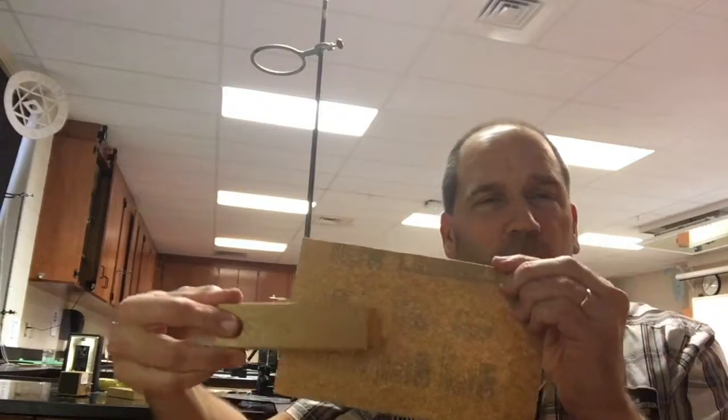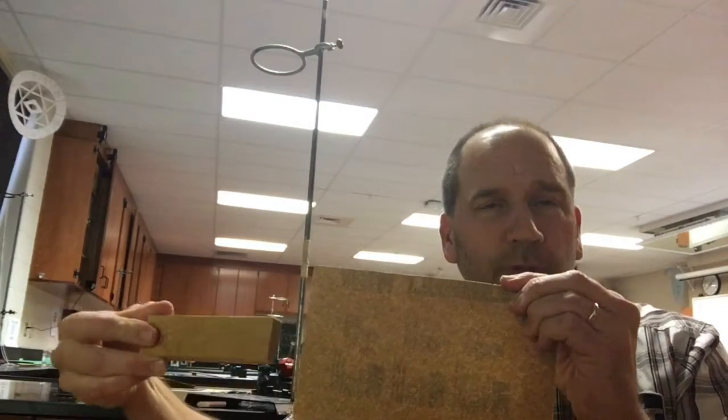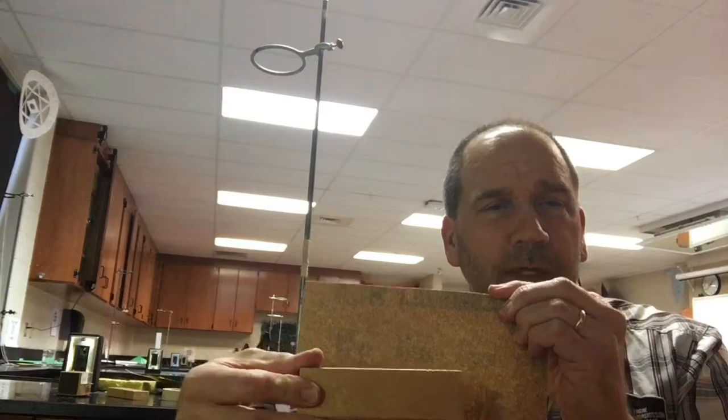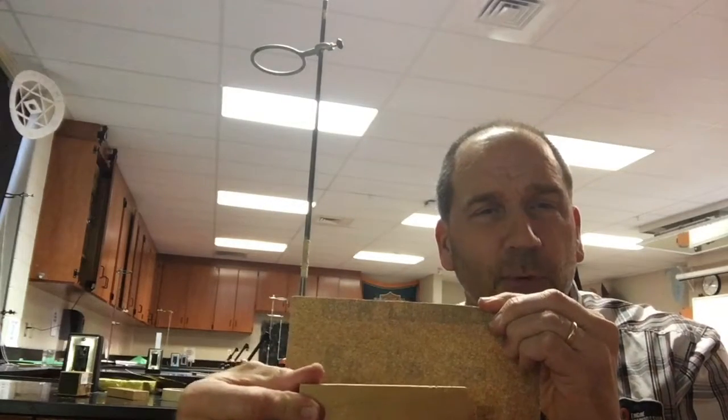Friction is a force that acts against motion. If I were to have this block of wood sliding across the sandpaper, the motion going from left to right would be inhibited or slowed down by the friction force pushing the opposite direction.